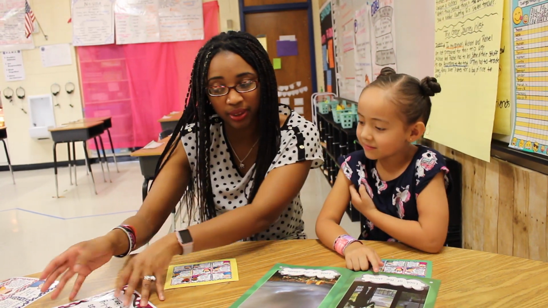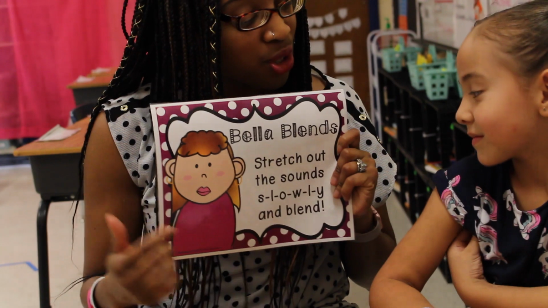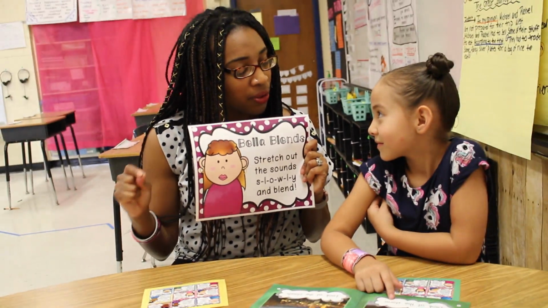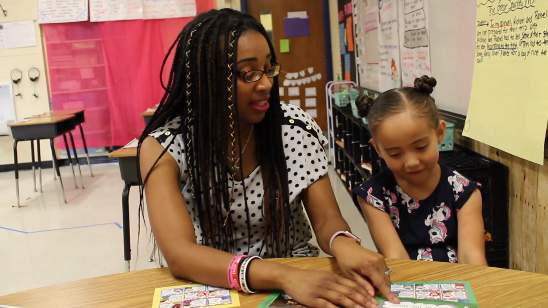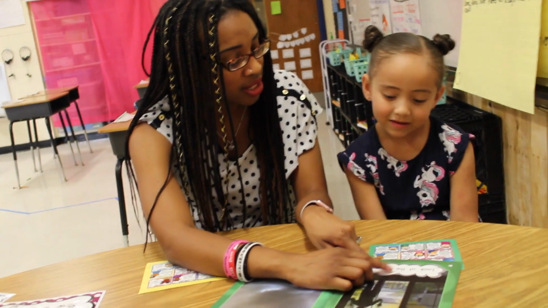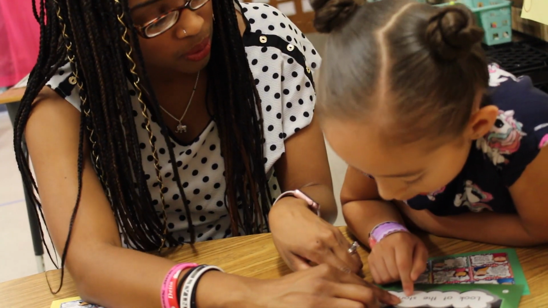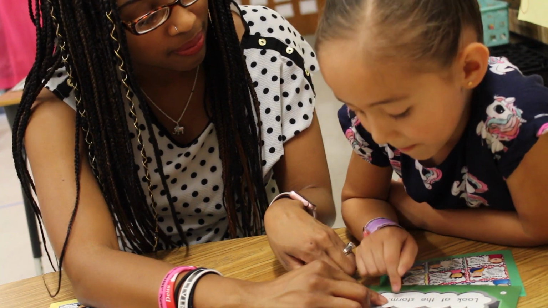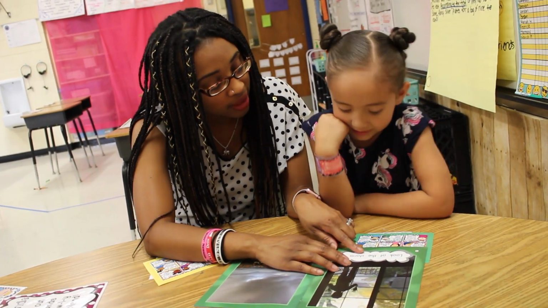Good. You know what you're doing? You're actually practicing Bella Blends. And that is when you stretch out the word slowly and then blend. So you're starting it. So now we're missing the blending part, right? So let's do it again. Nice and slow. Good. So you have it slow. Now let's try to blend them together.